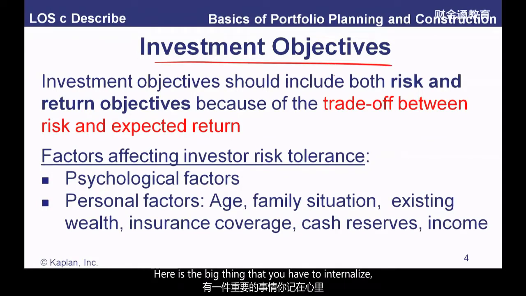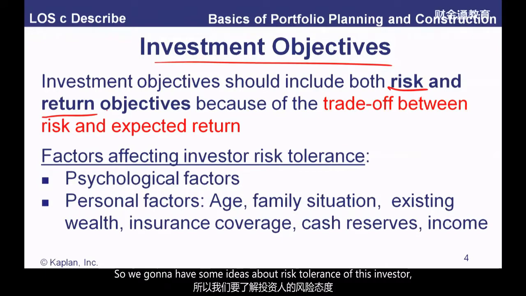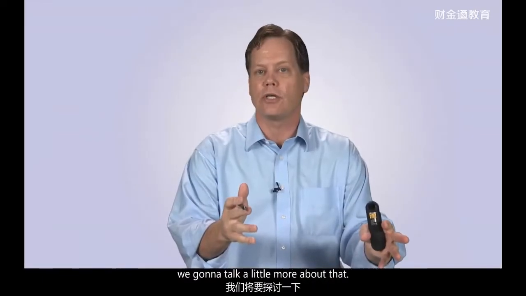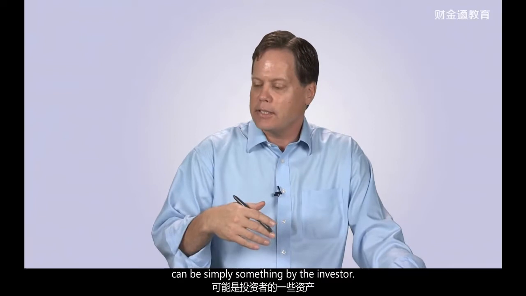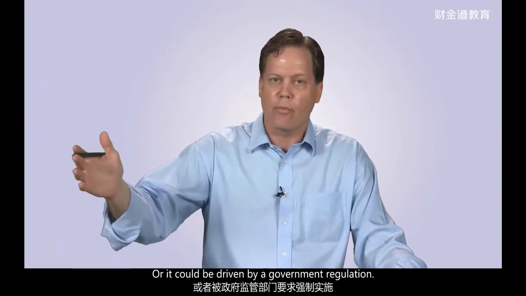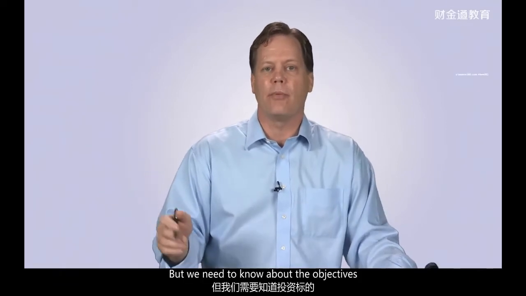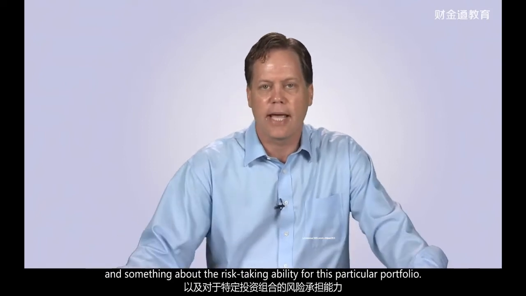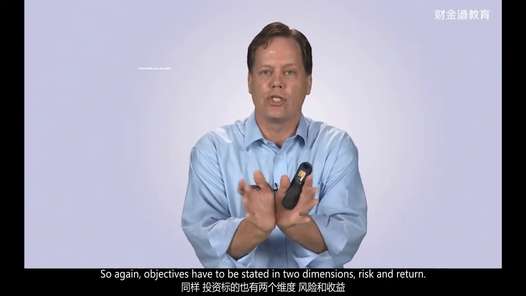Now, here is the big thing that you have to internalize with objectives, and it's easy enough, but don't forget it, all right? And that is objectives have to be stated in two dimensions, right? There are two dimensions to investment: risk and return, right? So we've got to have some idea of the risk tolerance of this investor. We'll talk a little more about that, but it's going to be based on ability and willingness, okay? And then something about return objectives, and it can be simply something stated by the investor, okay? Or it could be driven by a government regulation. It could be driven by policyholder capital reserves, all those types of things. But we need to know something about the objectives and something about the risk-taking ability for this particular portfolio. So again, objectives have to be stated in two dimensions: risk and return.